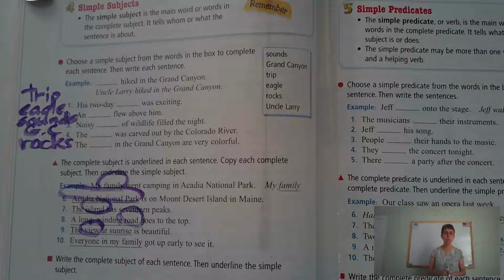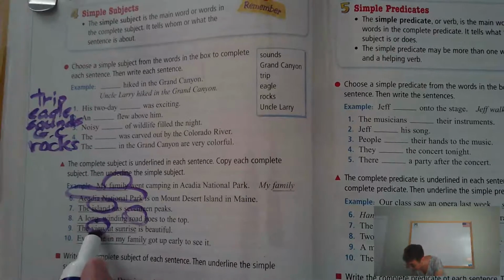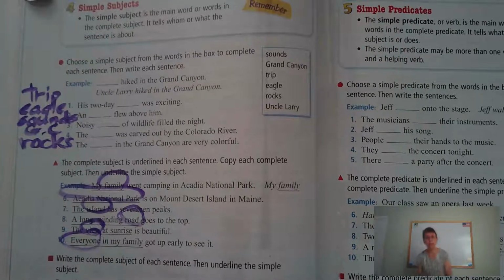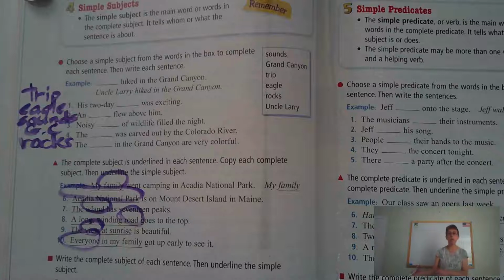And then number 10, everyone in my family got up early to see it. The complete subject is everyone in my family. The simple subject would be everyone. In my family is a prepositional phrase. Now at this point you remember prepositional phrases. So the subject is not part of that prepositional phrase. Everyone got up early to see it.